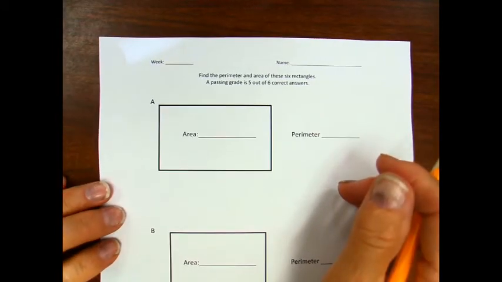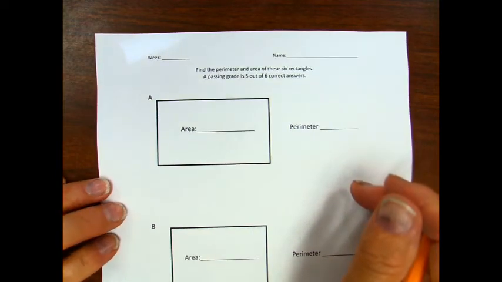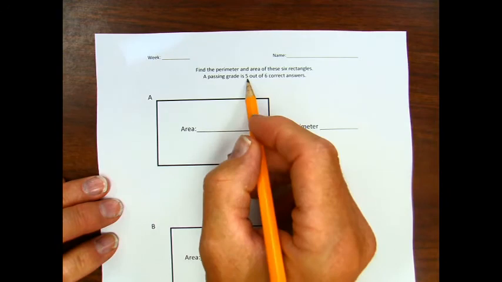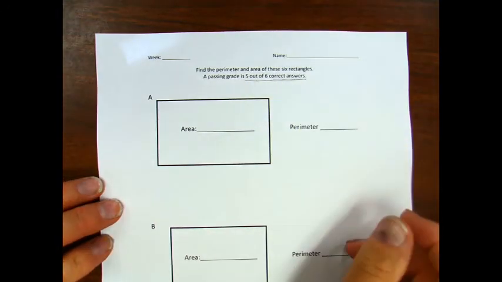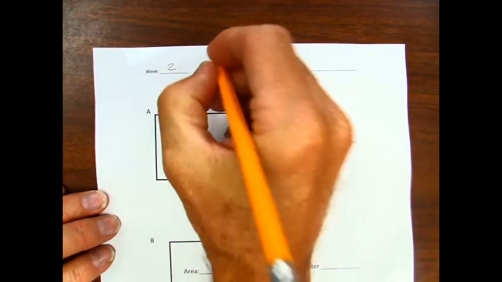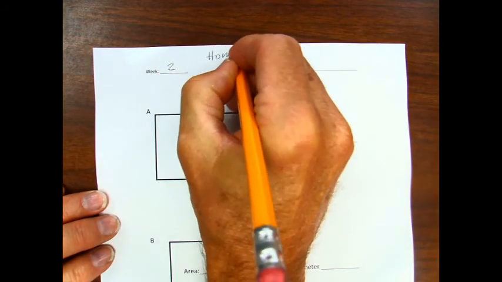So this is going to be your homework for week 2, and this is exactly what your test is going to look like. You have to get 5 out of 6 correct answers on your test. This is going to be week 2, but this is going to be homework, so this is just going to be practice.